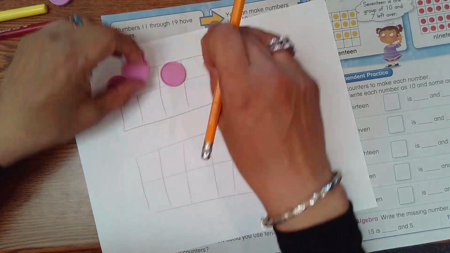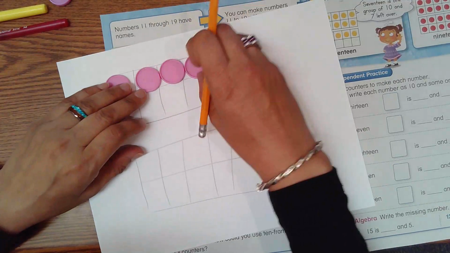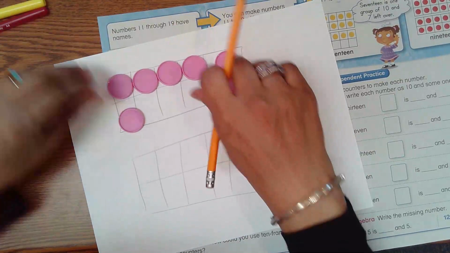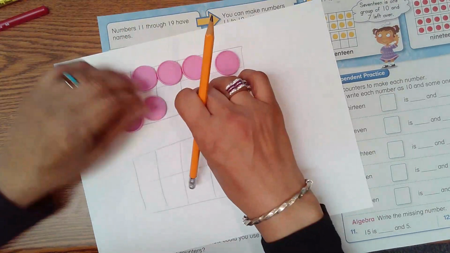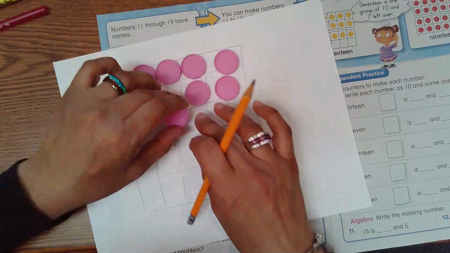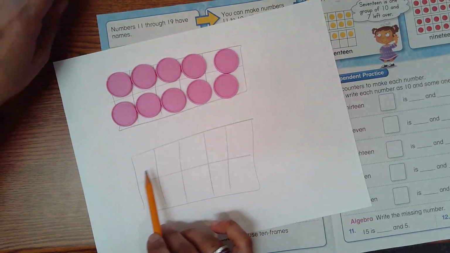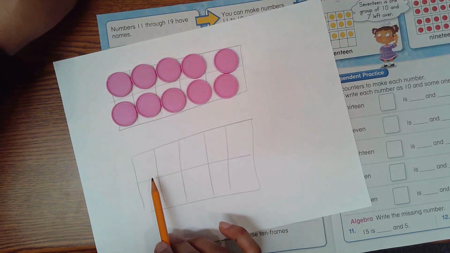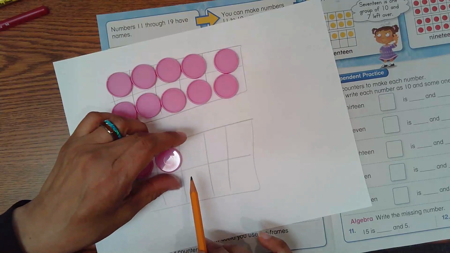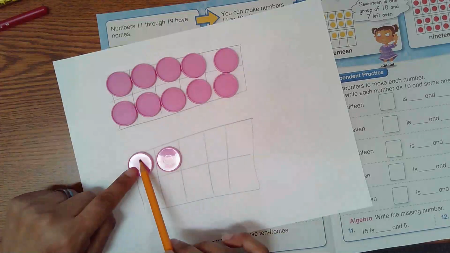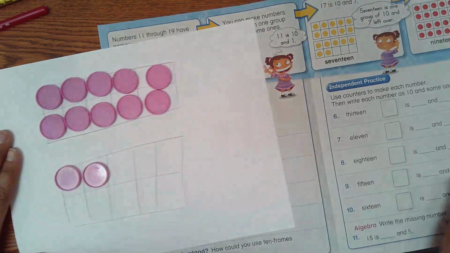Here's my first 10 frame. I'm filling it. So this is 12. 10. How many are left to put in the second 10 frame? 2. So 12 is 10 and 2 left over. Okay.